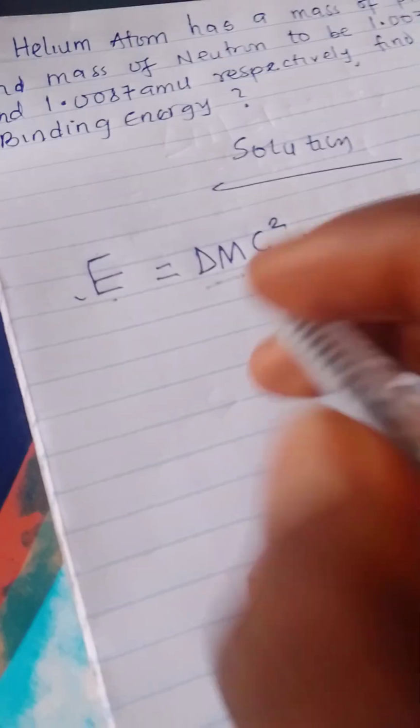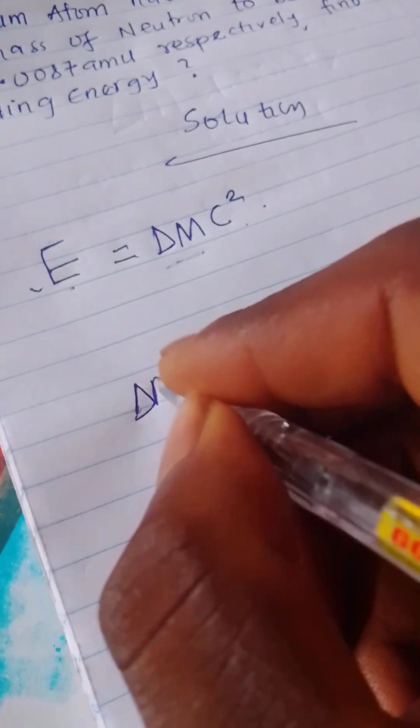That means before we do anything, we have to calculate our mass defect.